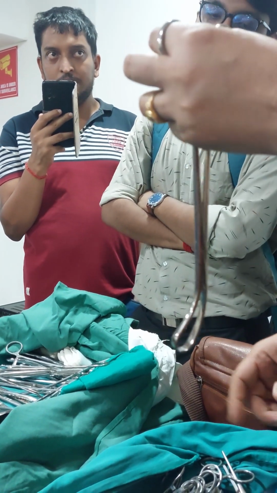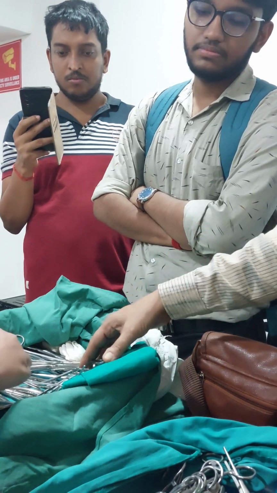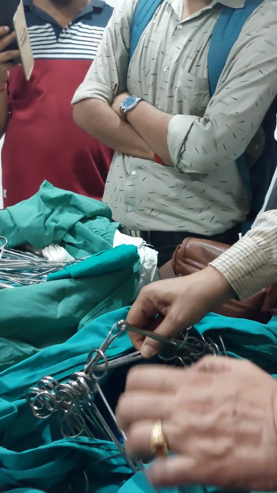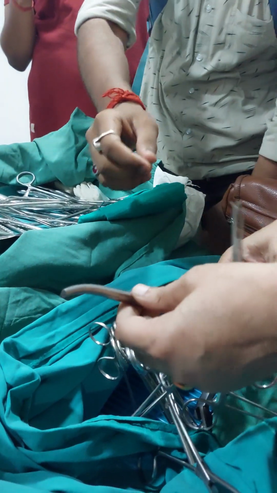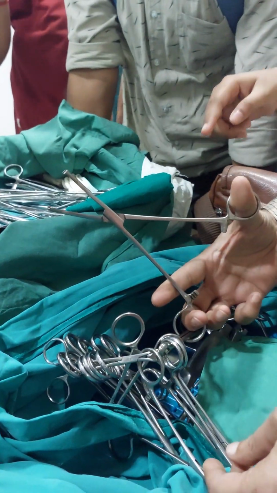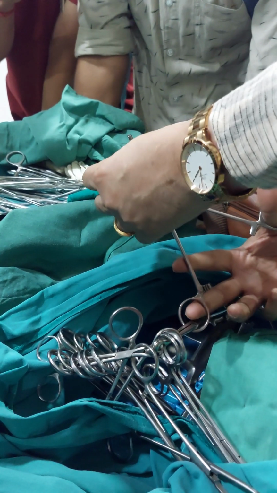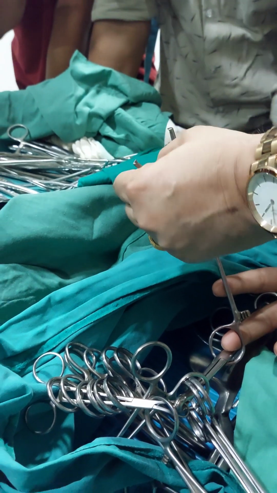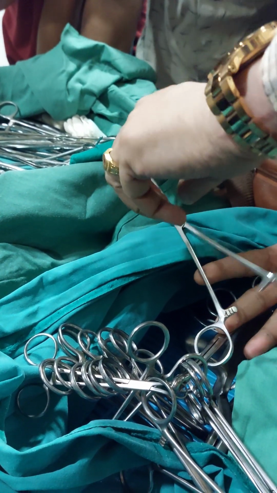Yes, this one, hysterectomy clamp. This is the hysterectomy clamp. One tooth is there. Okay, one tooth is there. So one is straight and the other is serrated.